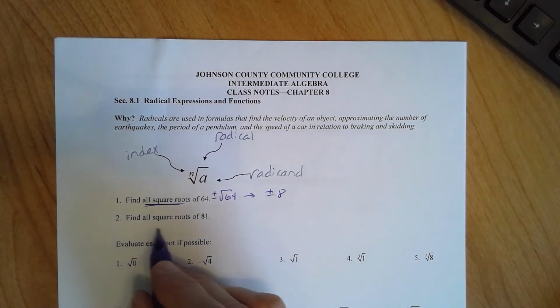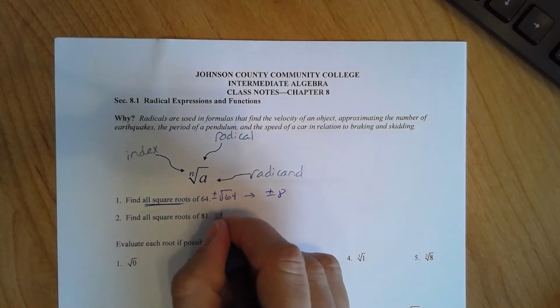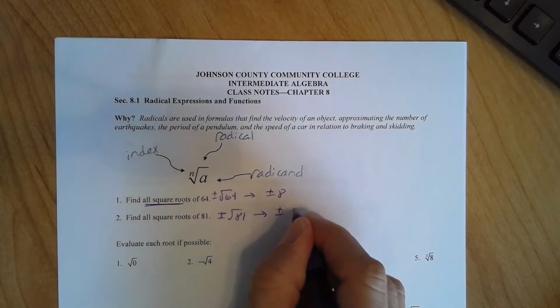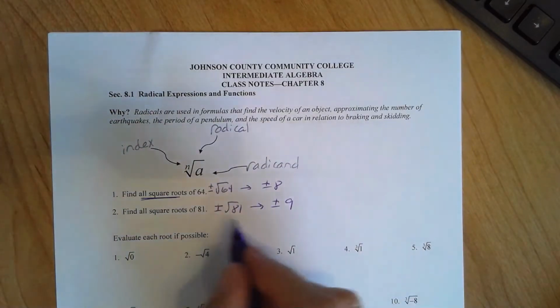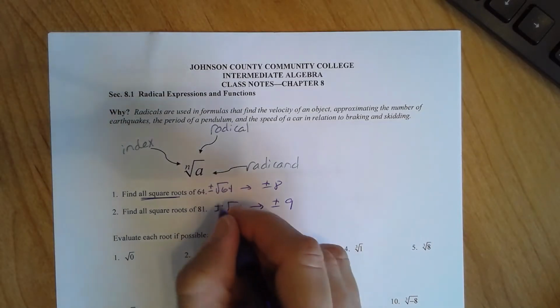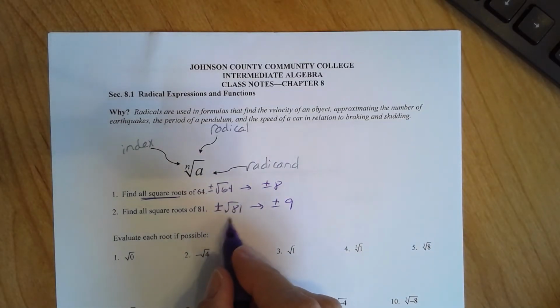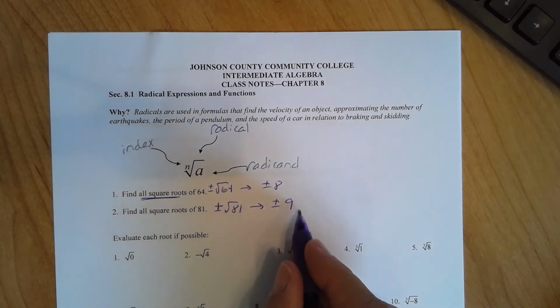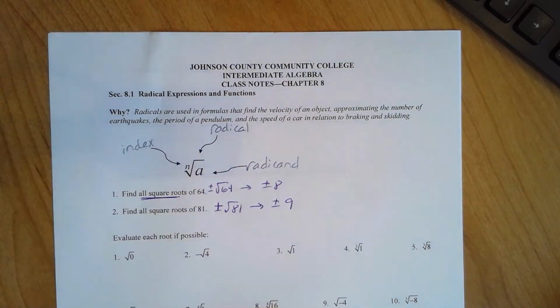When they say find all square roots of 81, make sure you're putting the plus or minus out in front. And the square root of 81 is 9. Again, right now the index is a 2. It's not being shown, so it's considered a square root. And you have to put your plus or minus in front of the square root. So you get plus or minus 9, because 9 times 9 is 81, and negative 9 times negative 9 is also positive 81.